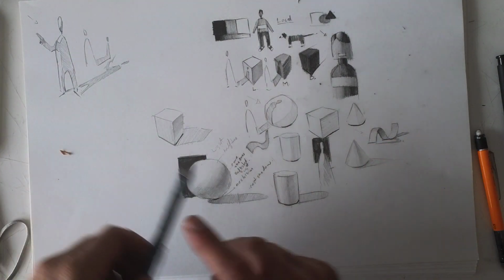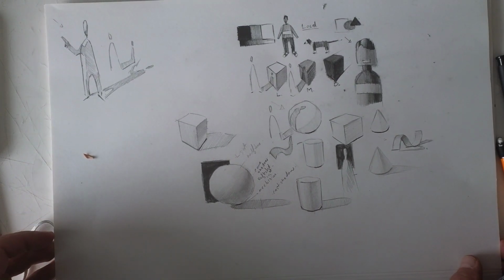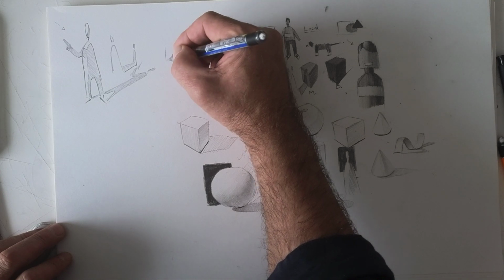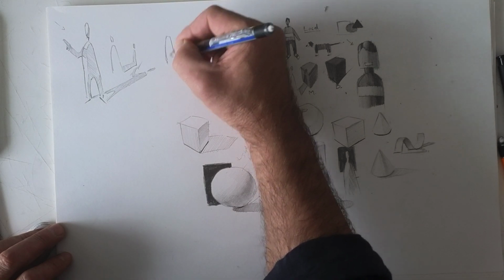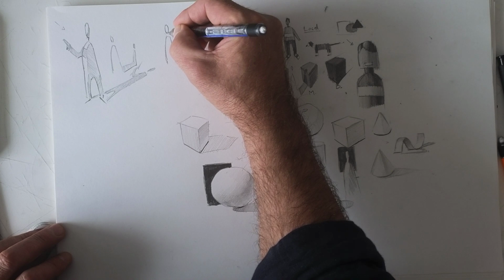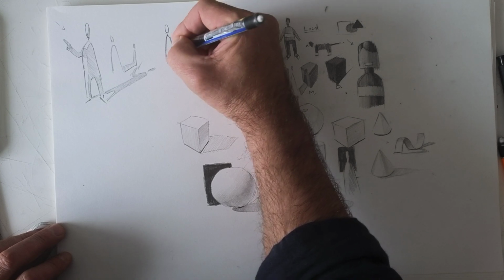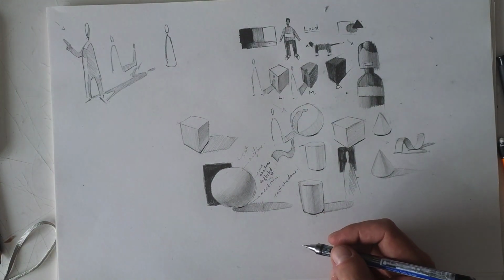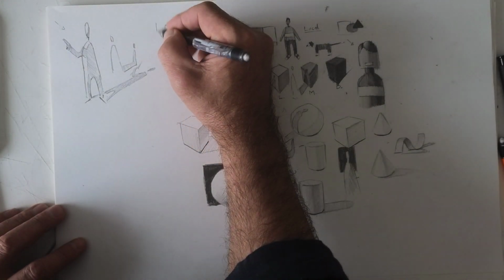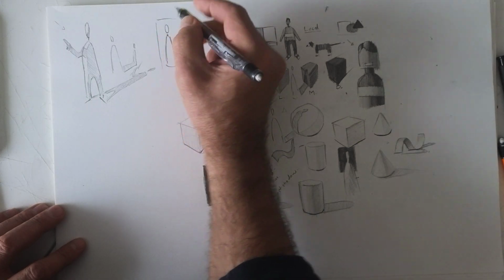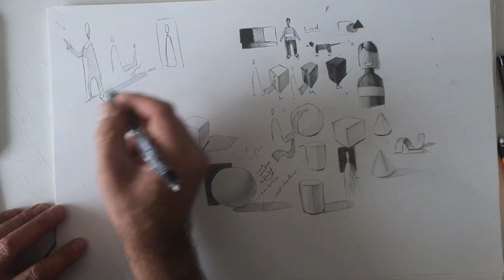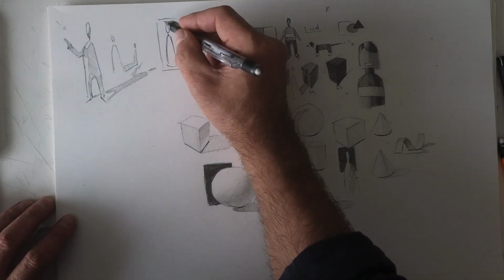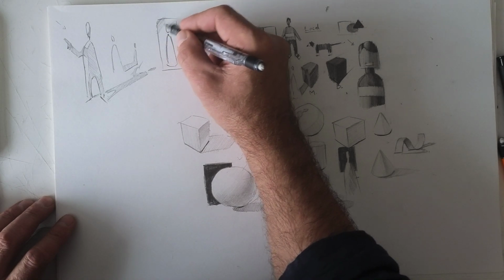Okay, up here you have a guy, and he is standing in it's a dark night, okay? He's out there and everything around him is dark.